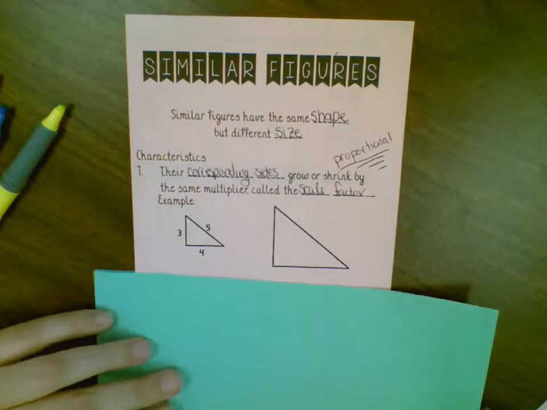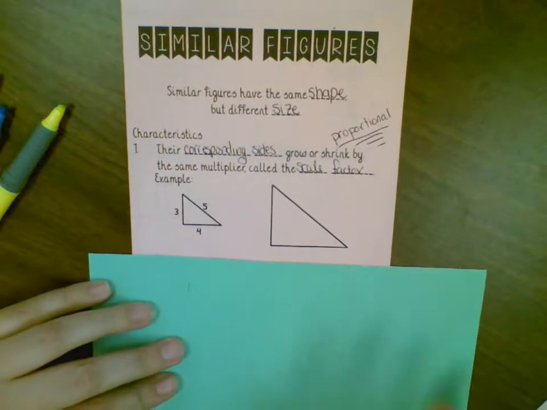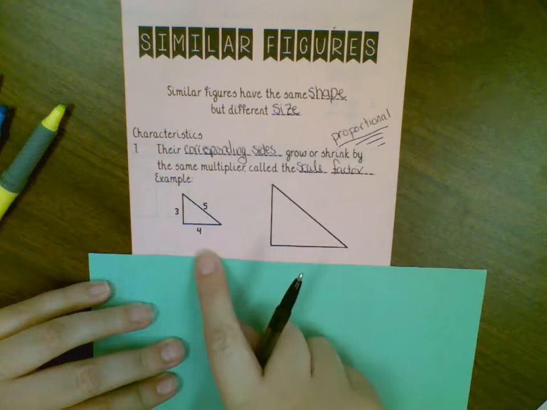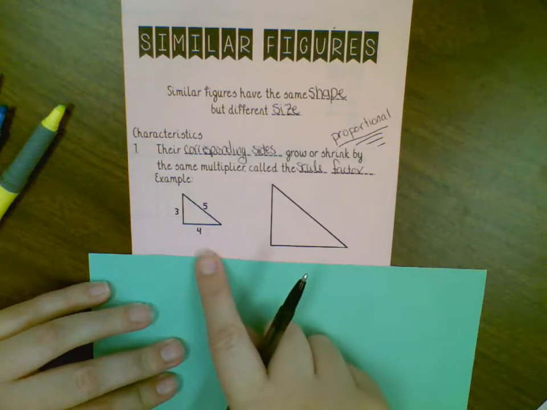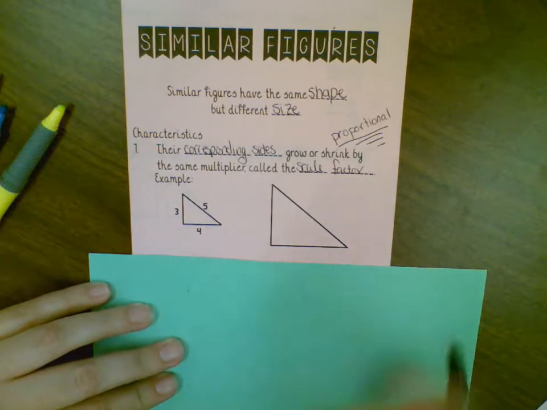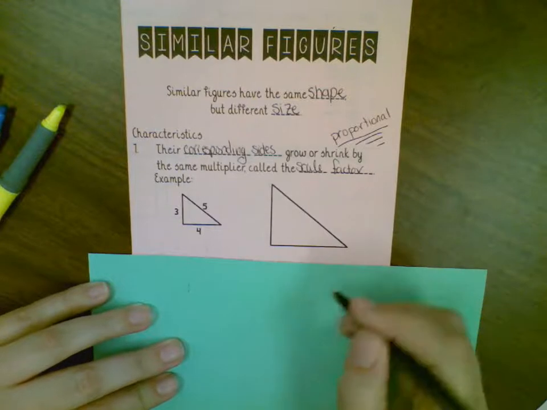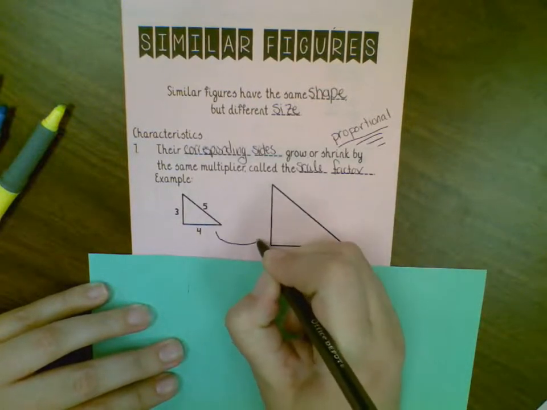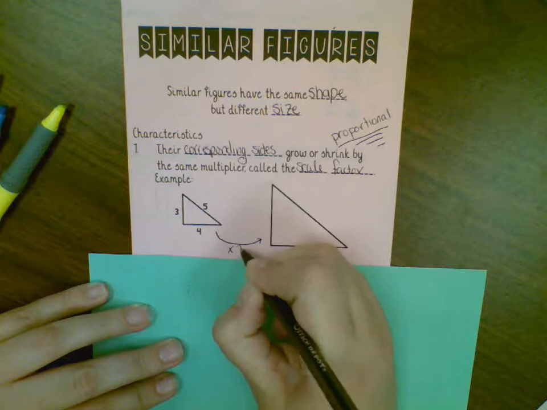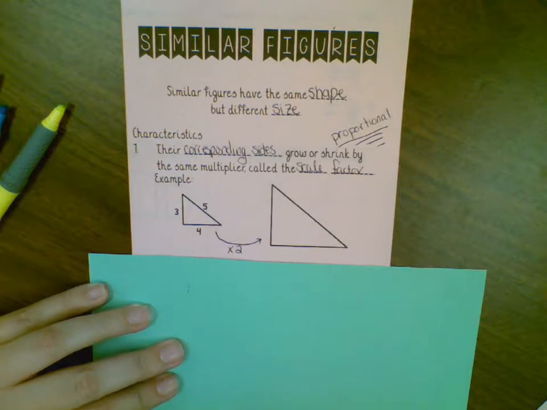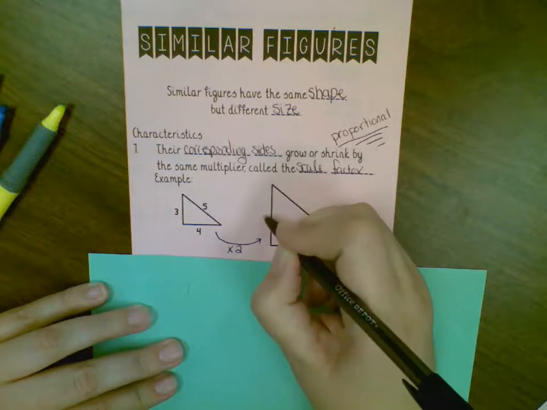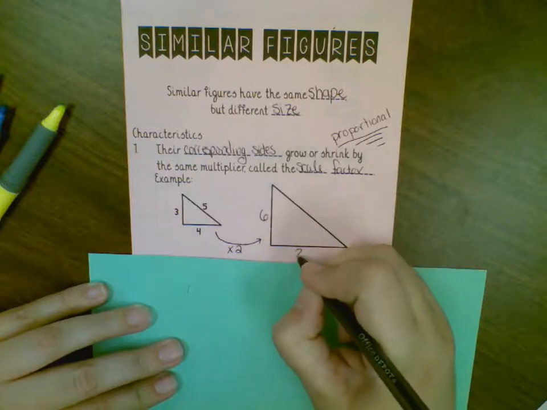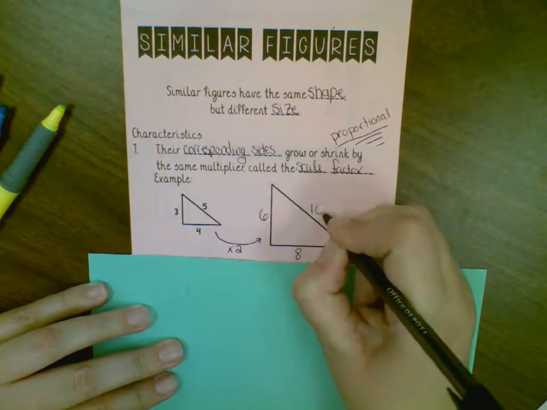If we take a look at our example picture, we have the smaller triangle on the left side that has sides of 3, 4, and 5. If I pick a number to be our scale factor, I'm just picking a random number, I'm going to say that our scale factor is 2. That means to get to our bigger triangle, we would multiply all of our sides by 2. So this triangle grew by a factor of 2.